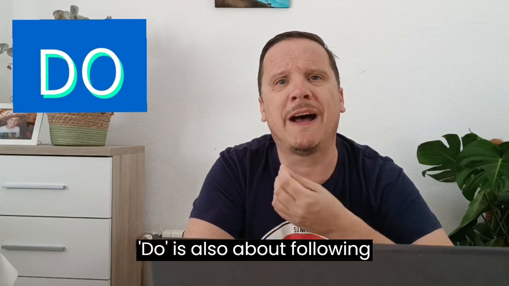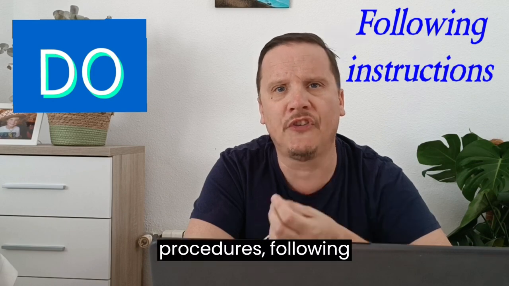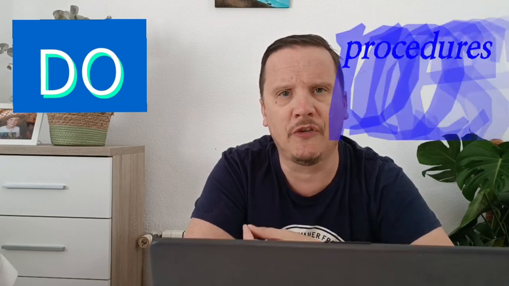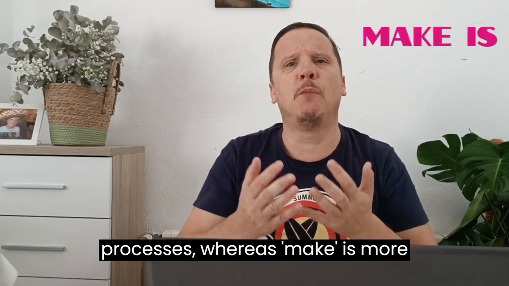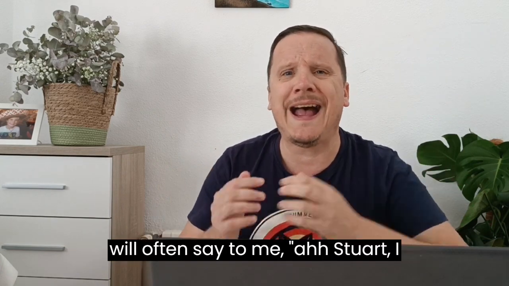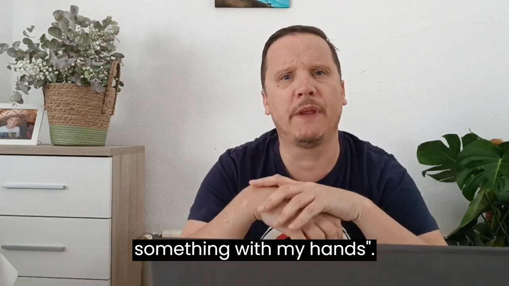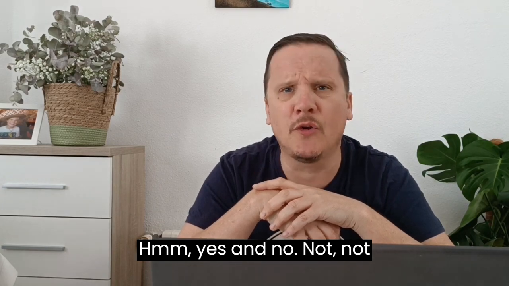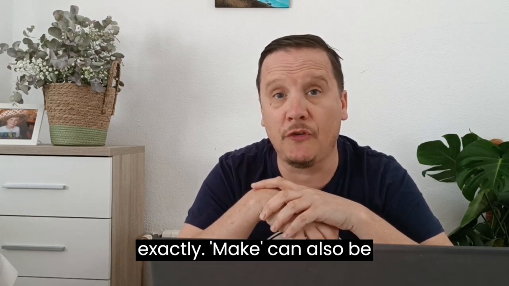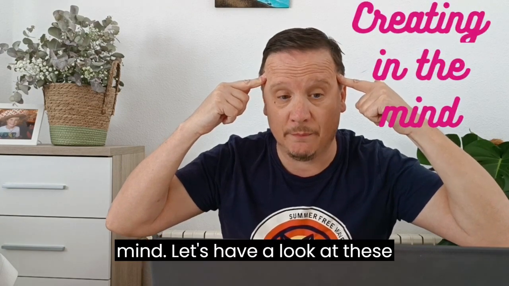Do is also about following instructions, following procedures, following processes. Whereas make is more creative. You know, a lot of my students will often say to me, Stuart, I know make. Make is about creating something with my hands. Yes and no, not exactly. Make can also be inventing, creating in the mind. Let's have a look at these examples.